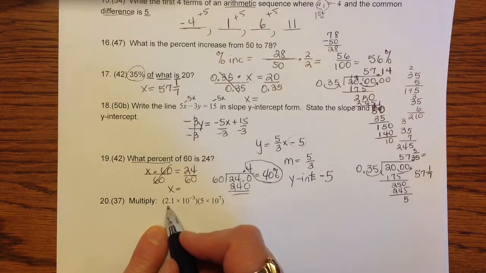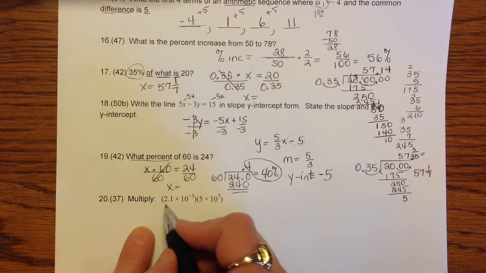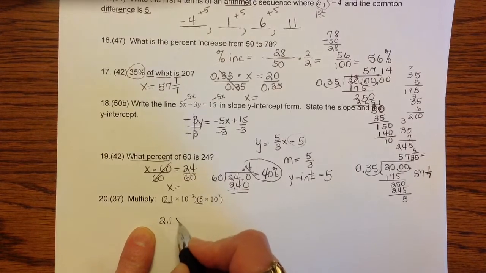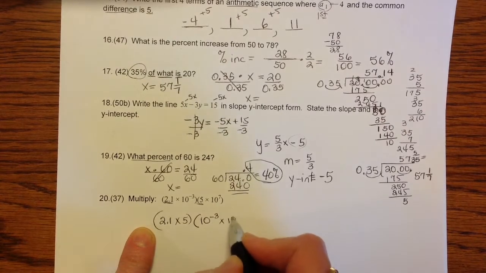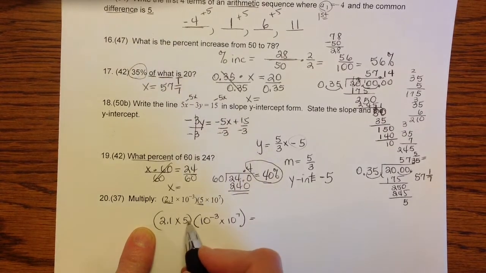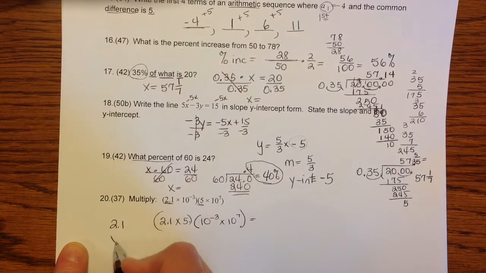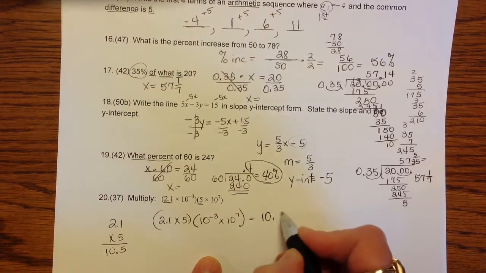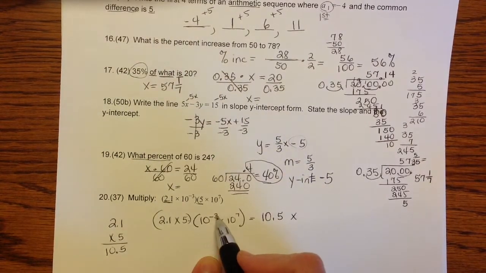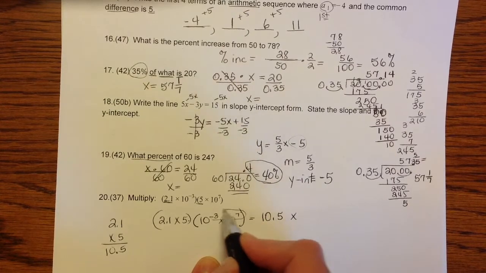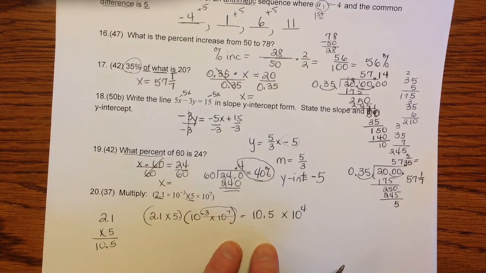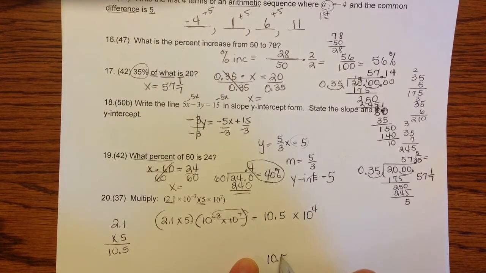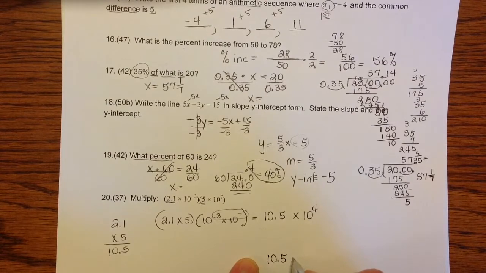Number 20. To multiply with scientific notation, let's put our 2.1 and our 5 together. And let's do our 10 to the negative 3 times 10 to the 7th together. Okay, 2.1 times 5 is 10.5. And then 10 to the negative 3rd times 10 to the 7th, if you add your exponents, it's going to be 10 to the 4th. Now that is a correct answer, but it's not in scientific notation. So let's just take our 10.5 by itself and see how we write that in scientific notation.